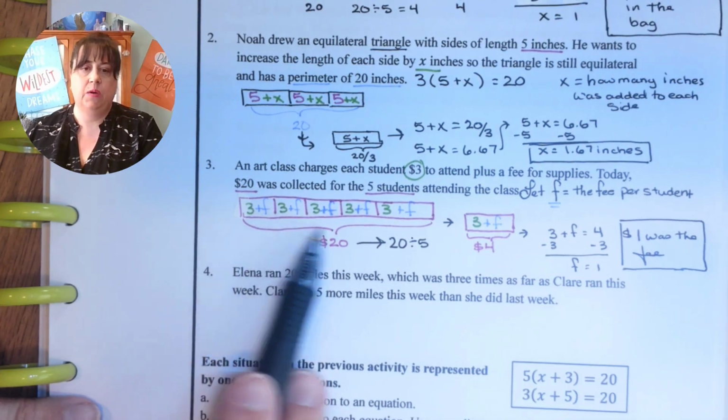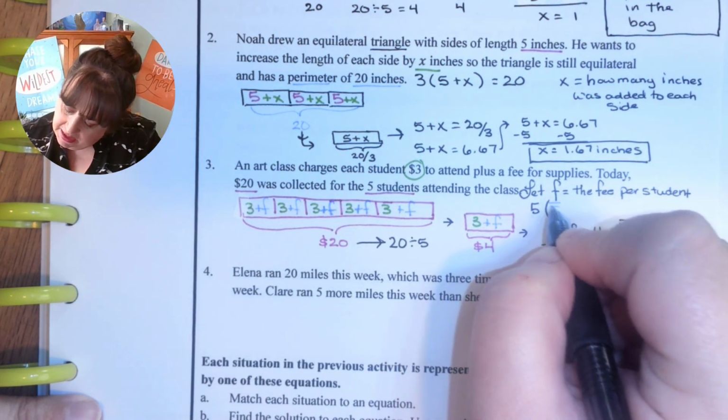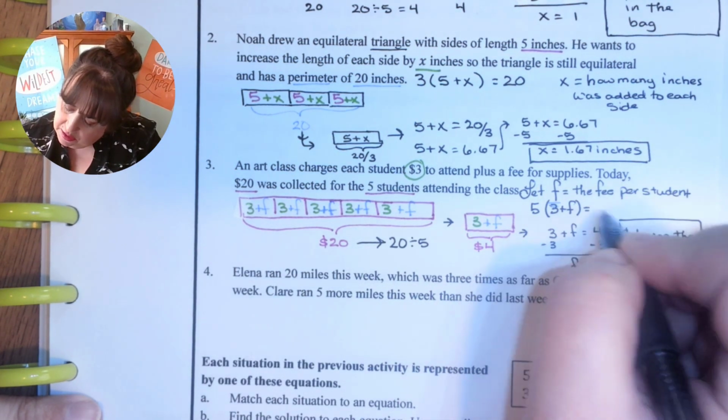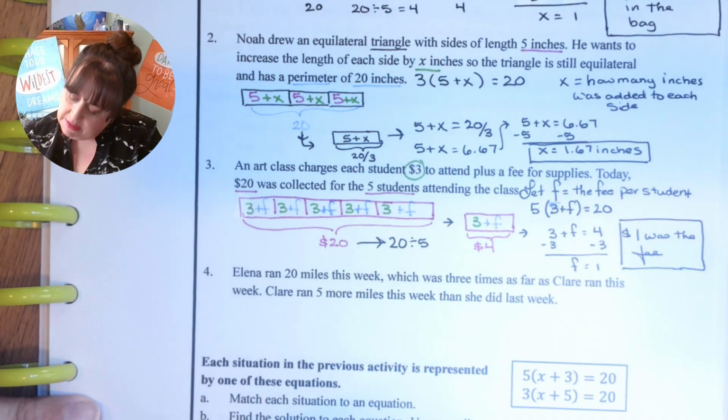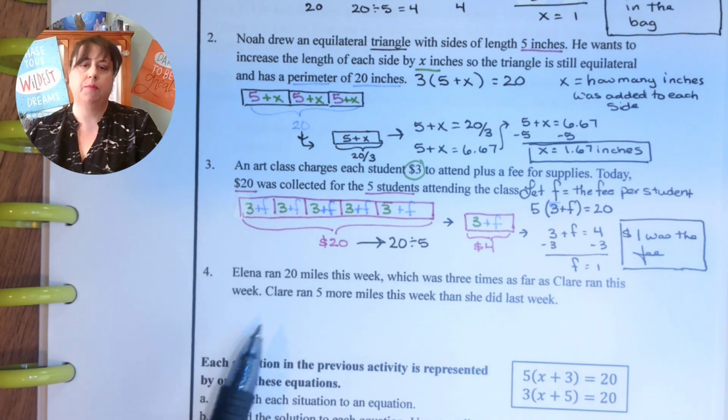So what does this equation here look like? 5 students that each paid $3 plus the fee was equal to $20. A lot like the first one that we did. Okay, let's look at number 4.